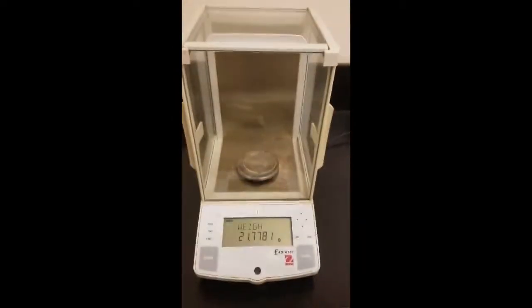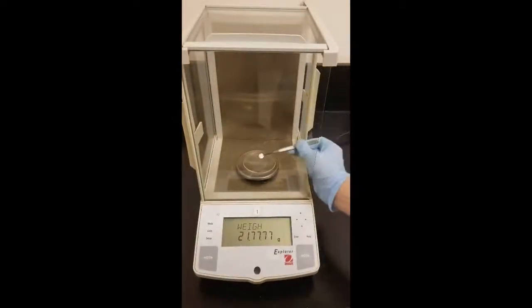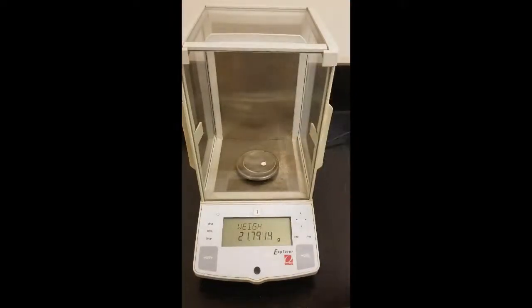Put it on here, and now we'll get the empty mass, and then we can subtract this from our mass with the compound to get the mass of the compound.